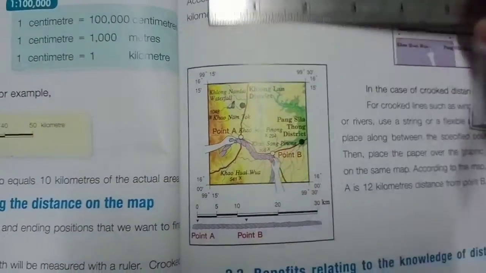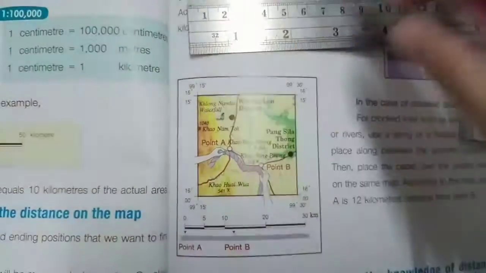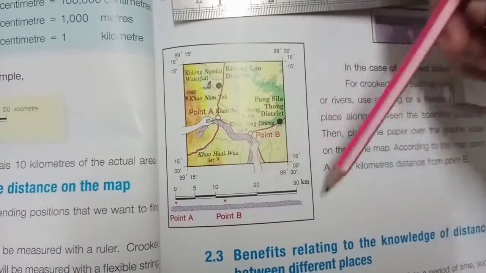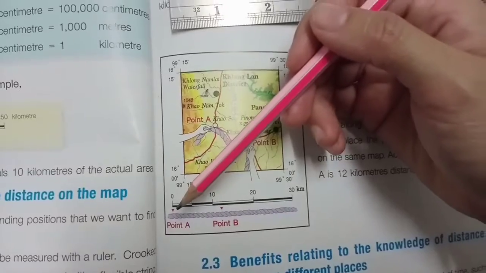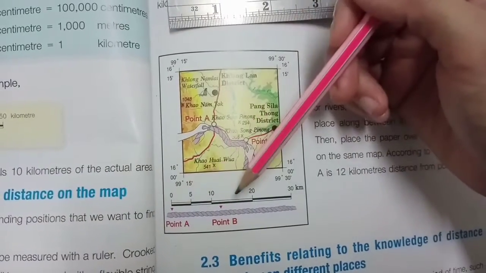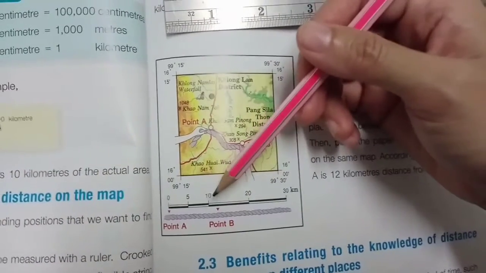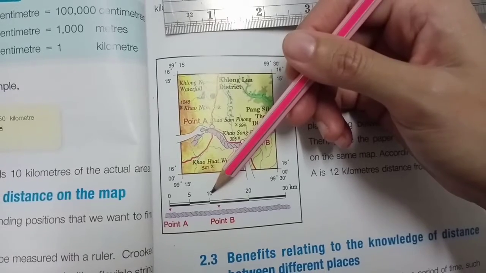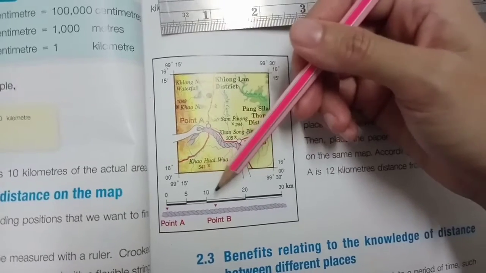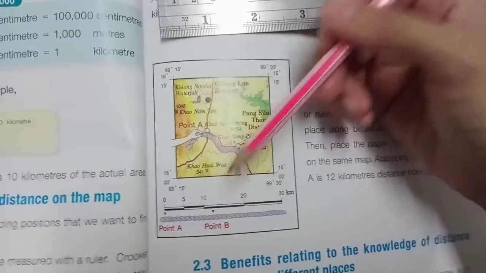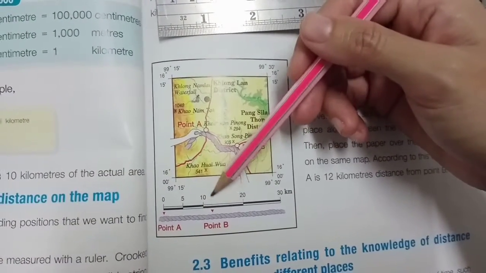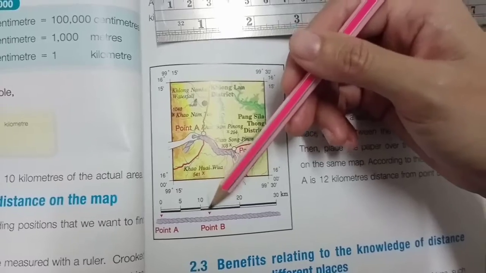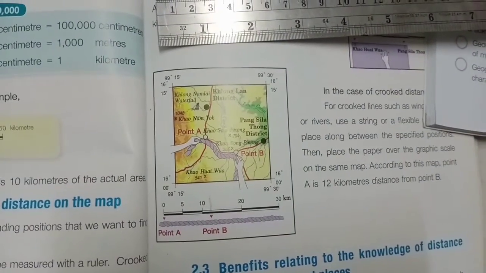Sometimes they don't use a ruler, so don't get me wrong, they use rope. This is how they calculate from the map. This is point A and this is point B. If this one is 10 kilometers, maybe it's around 10.2 or 10.3 kilometers on this side. That's how they know the distance.